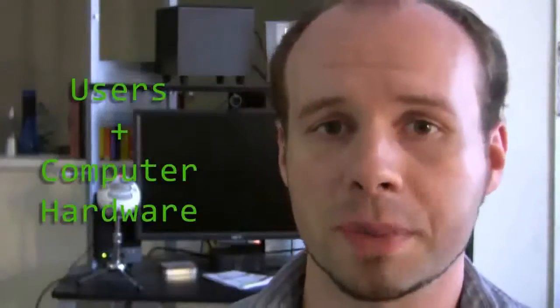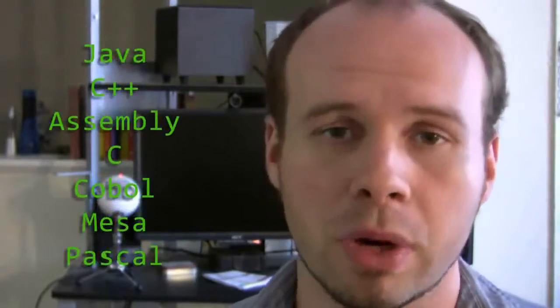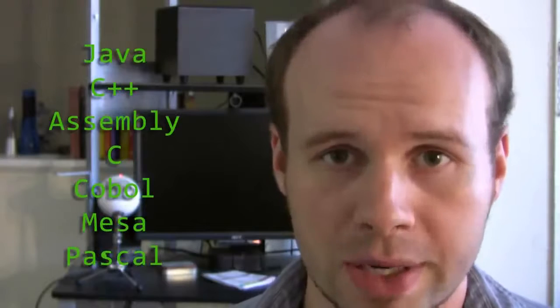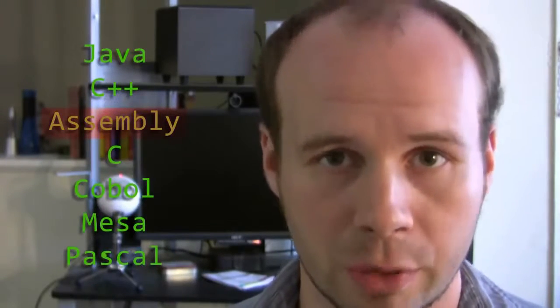Operating systems are programs that allow users to interact with computer hardware. They're made up of hundreds of thousands of different commands that tell a computer what to do. These commands are known as a programming language. And while operating systems can be written in many different programming languages, for our operating system we're going to be using one called the assembly programming language.